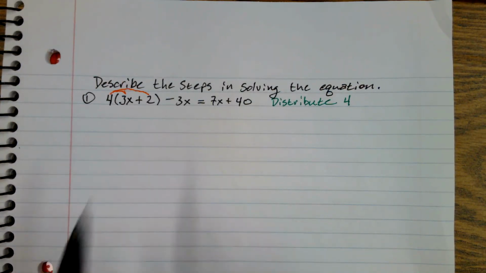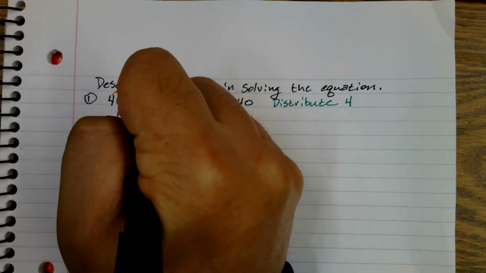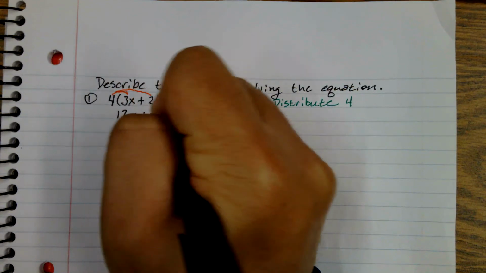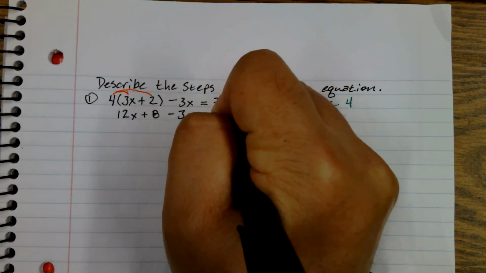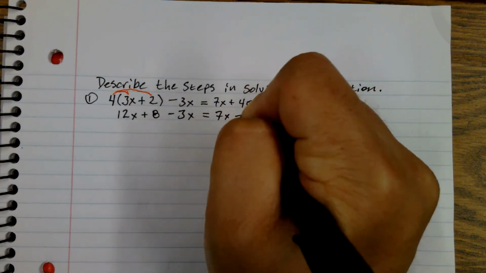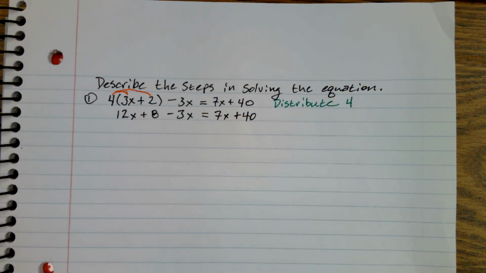Multiply 4 into 3x and 2. So that would be 12x plus 8 minus 3x equals 7x plus 40. Okay, so we distributed. What do we move on to now? Tell me in the chat. What's my next move?